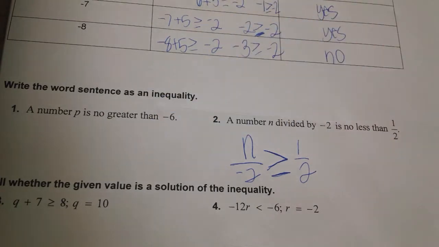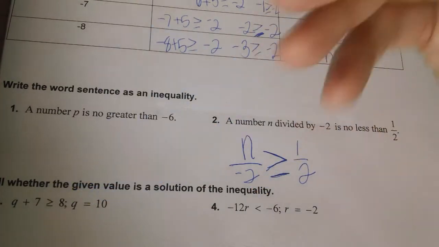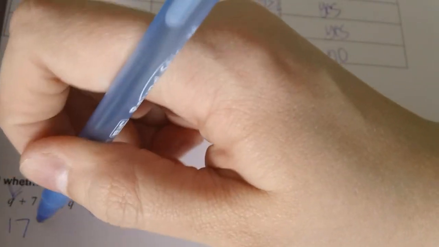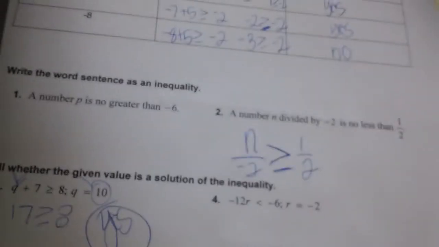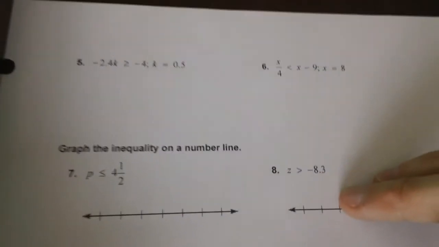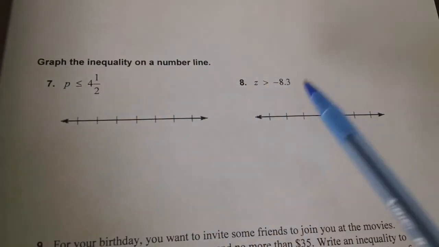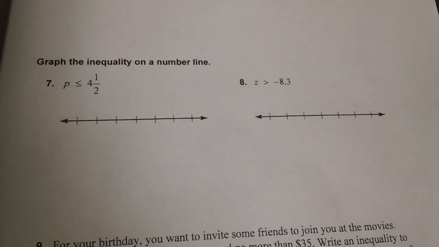So you need to do the same thing for number 1. On 3 and 4, you're telling if it's a solution of the inequality. So you fill in 10 for Q. 10 plus 7 is 17, which is greater than or equal to 8. So yes, that's true. So yes, it's a solution. And then on the back page, we have 2 more. Check to see if it's a solution. 2 graphs, just P is less than or equal to 4.5, Z is greater than negative 8.3. You need to label your number line however you see fit.